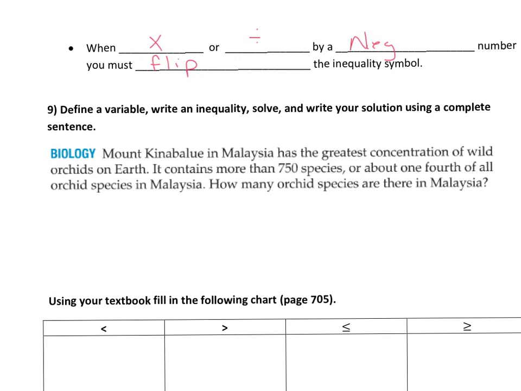Again, we're going to define variables, we're going to write an inequality, we're going to solve, and we're going to be writing a sentence. Okay. And I'm not going to lie, I don't know how to say this mountain here, but Mount Kinabalu is in Malaysia, has the greatest concentration of wild orchids on Earth. It contains more than 750 species, or about 1/4 of all orchid species in Malaysia. How many orchid species are there in Malaysia?